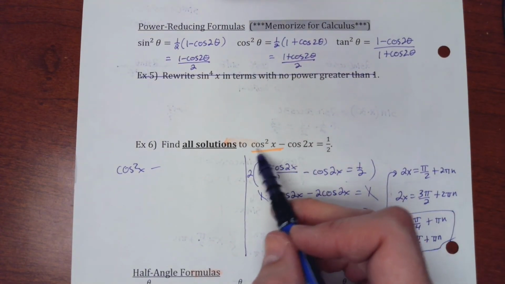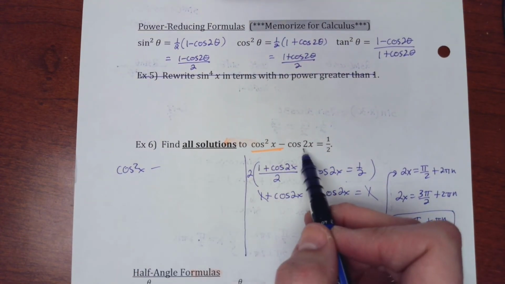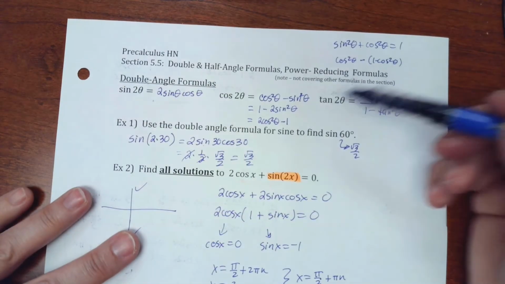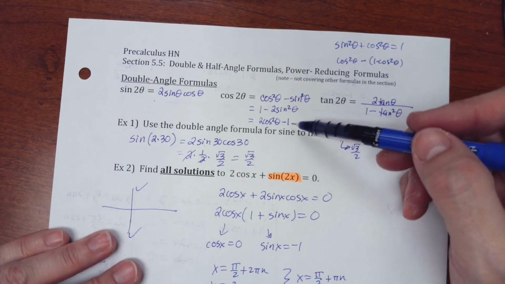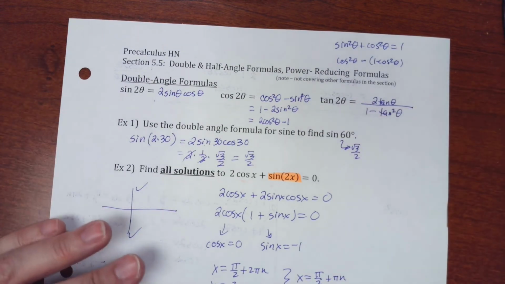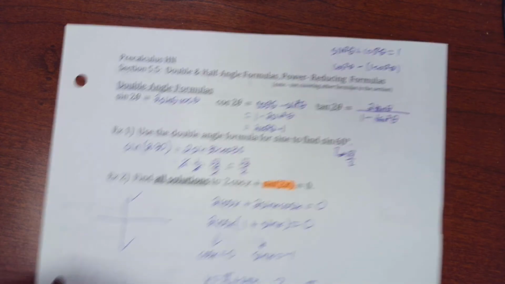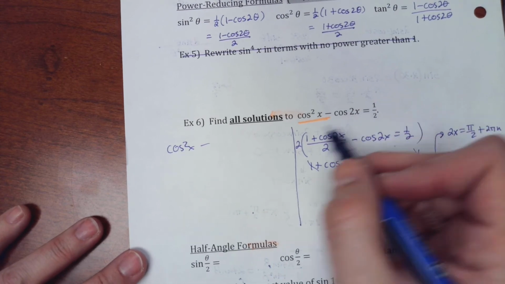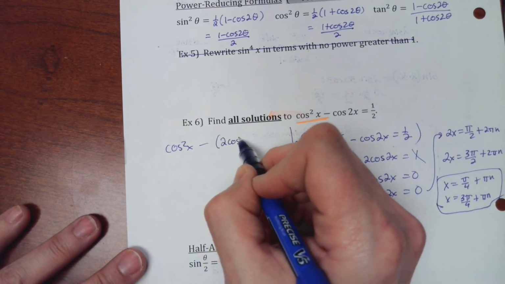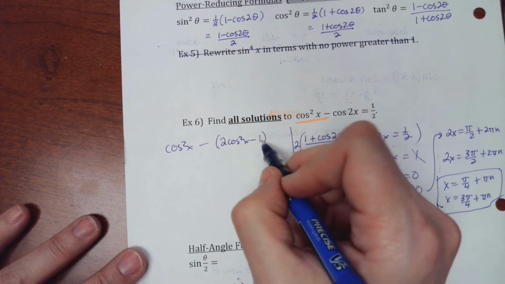I already got a cosine squared there. So let's replace the cosine 2x with stuff that's also cosine squared. Because remember, I have 3 choices. So again, like I chose earlier, I'm going to choose this one again, just because it matches my problem. So I'm going to replace that with 2 cosine squared minus 1. So I'm replacing this with 2 cosine squared minus 1, and it equals 1/2.